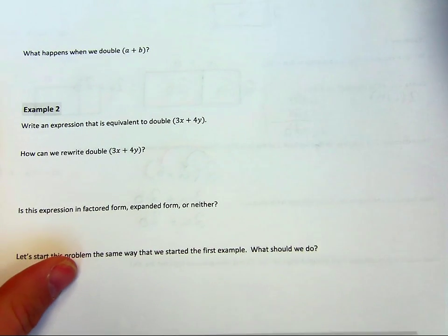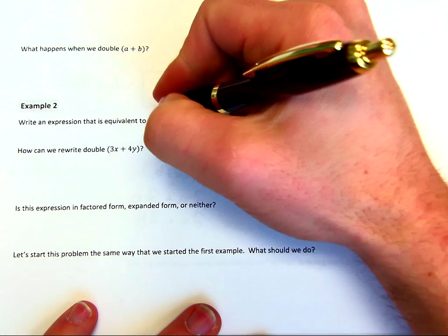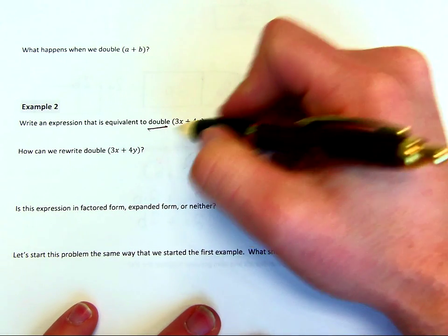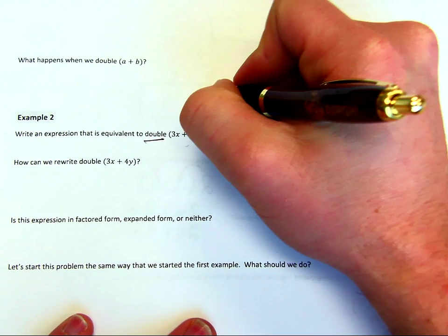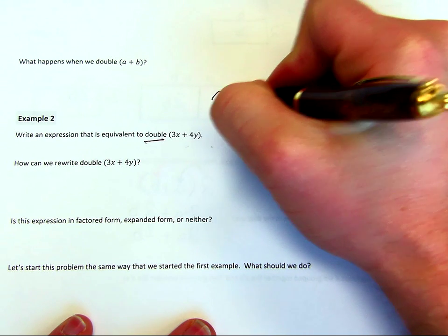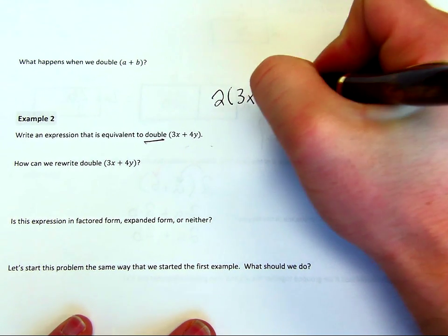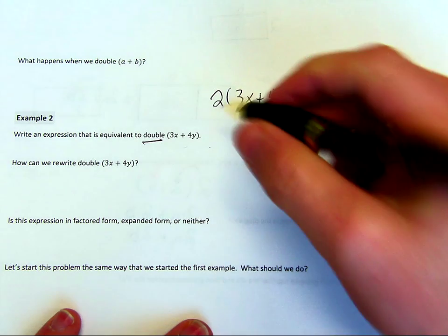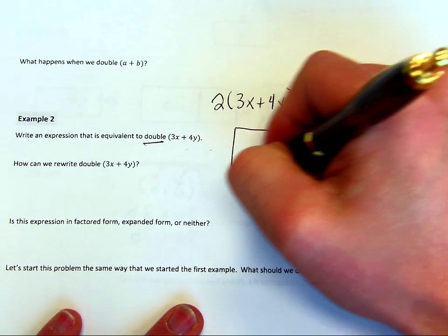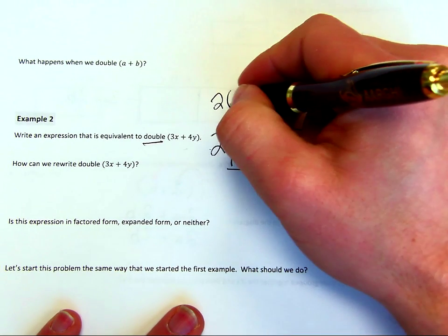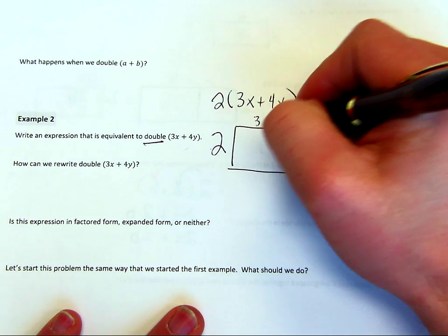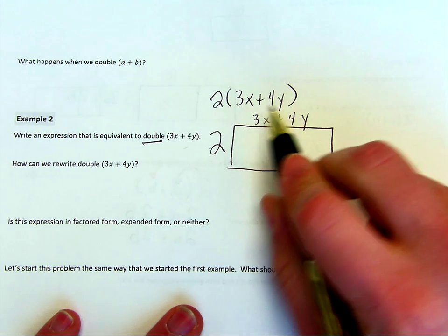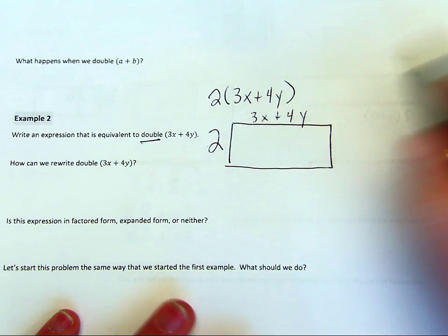The next example I want to look at would be double this amount. So I'll start off with the model, 2 times 3x plus 4y. So we'll start off with the model way. Again, it's 2 times everything inside of here. So I have a length of 2 and a width of 3x plus 4y. I cannot add 3x and 4y.